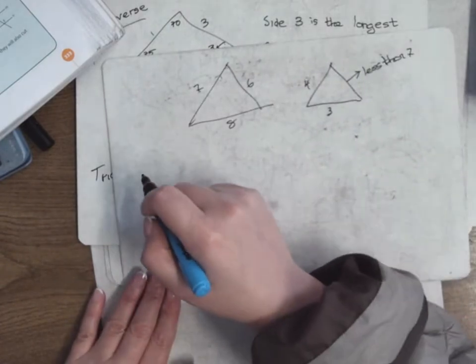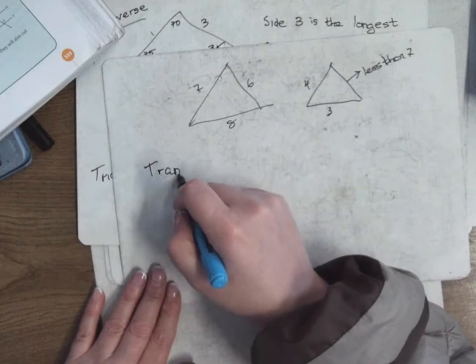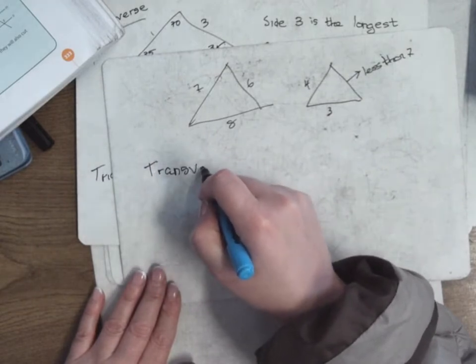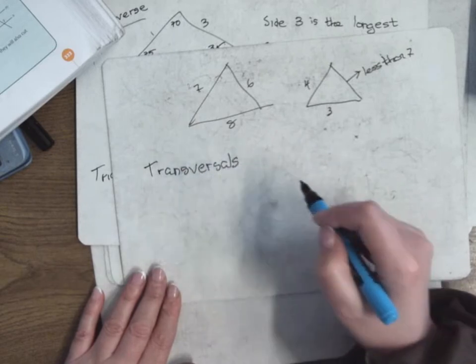Now I'm going to do transversals. Sounds very intriguing. Always makes me think of Pennsylvania, but it's nothing intriguing at all.